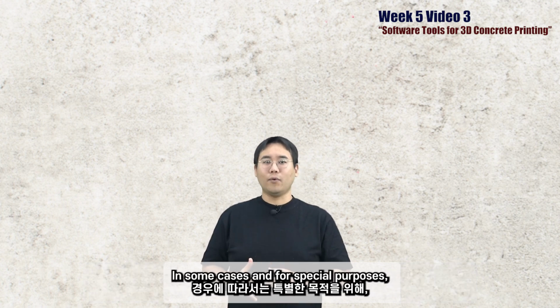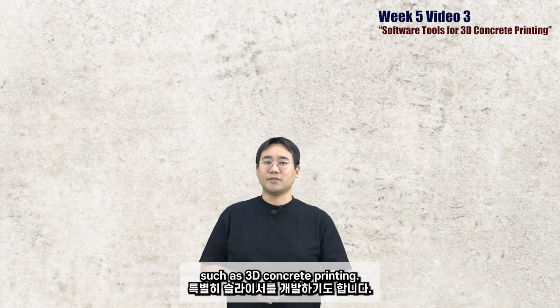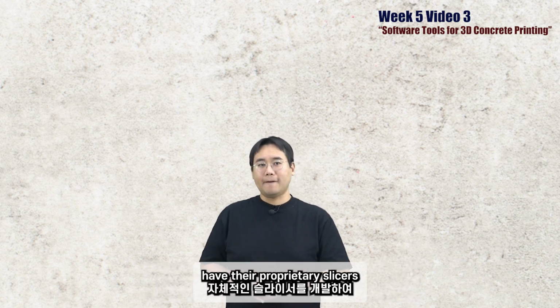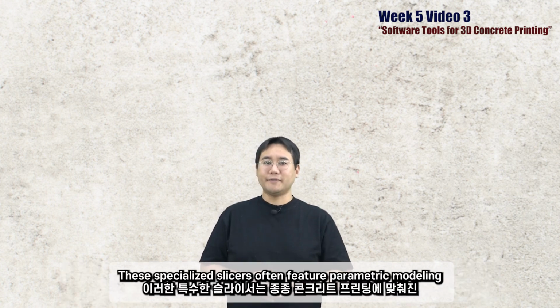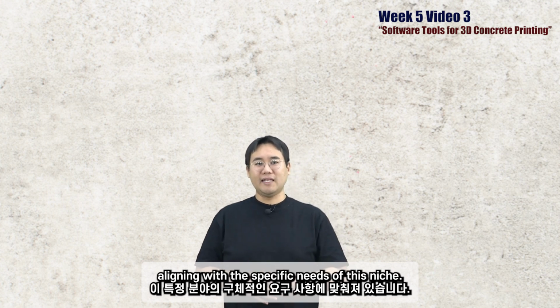In some cases, for special purposes, some users have developed slicers specifically for their own application, such as the 3D concrete printing field. A number of 3D concrete printing manufacturers have their proprietary slicers integrated as Rhino 3D Grasshopper plugins. Examples include Chisel by CH5.3 and Salad Slicer by TU Eindhoven, and Vitruvian and Vos. These specialized slicers often feature parametric modeling tailored for concrete printing, aligning with the specific needs of this niche.